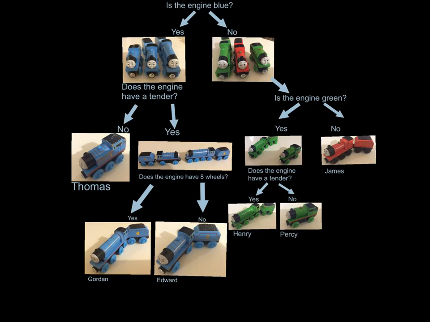So now you know how to use a dichotomous key to figure out who is who in a set of toy trains. During your next class, I'm going to pull out some scientific equipment and ask you to classify that by making a dichotomous key.